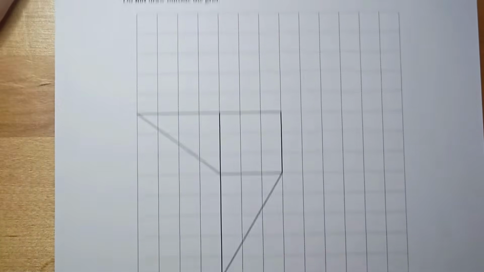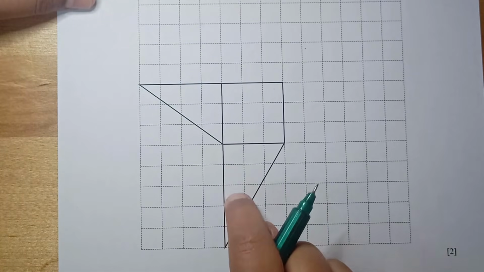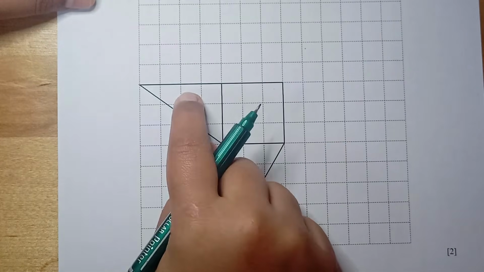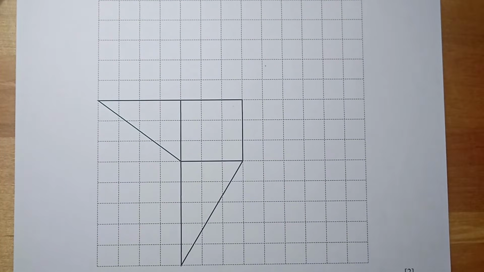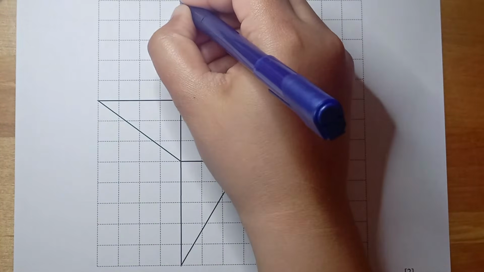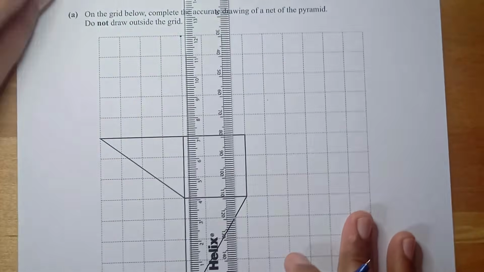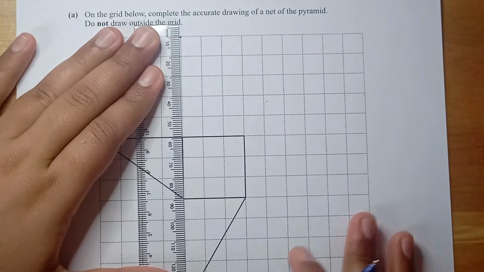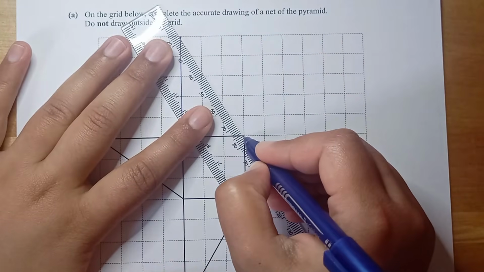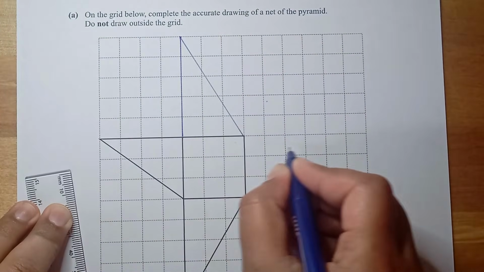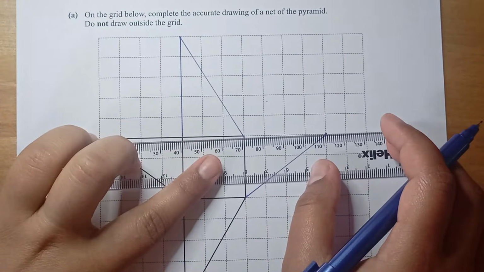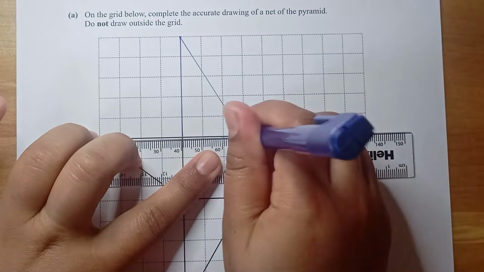Right? Okay, so we are given 1 2 3 4 5, right? And we have 1 2 3 4. So let's complete the net by counting 1 2 3 4 5 till this point. This way, and on the other side 1 2 3 4. So we have completed the net of this pyramid.